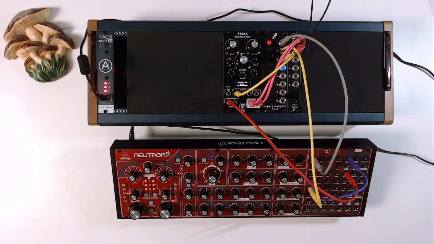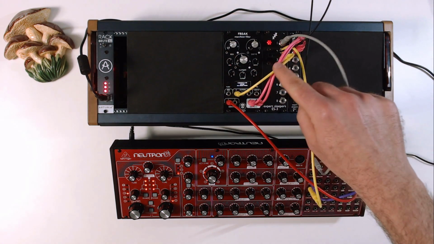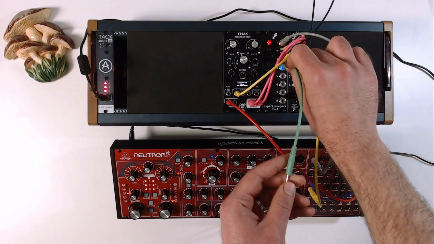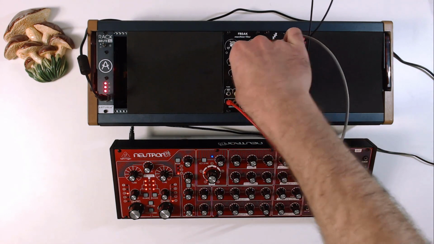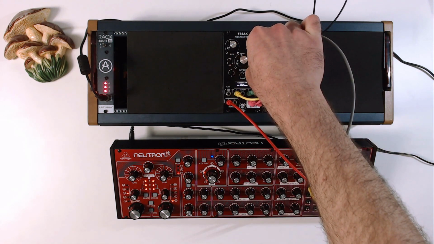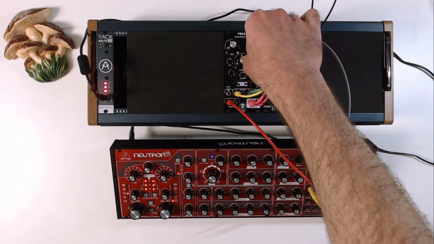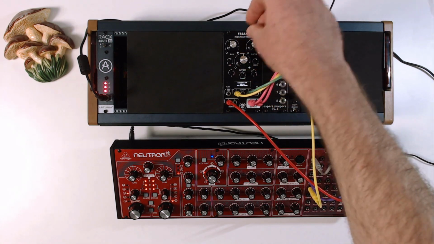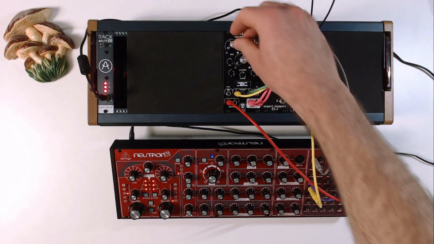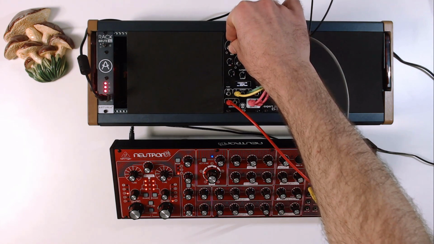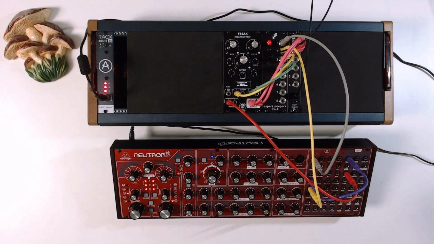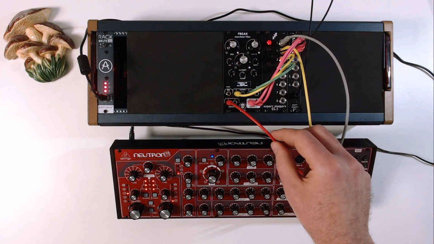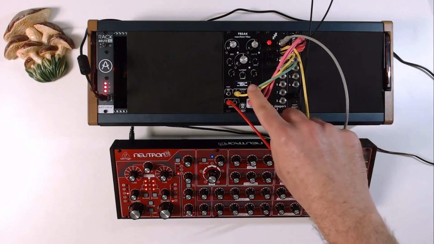So now this sample and hold is modulating channel A, and I will take a different sample and hold and modulate channel B and open the attenuator. Let's go to band pass now, just for fun. So again, this is a mono signal, but it's being modulated differently on each channel.